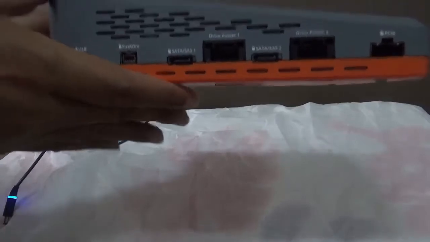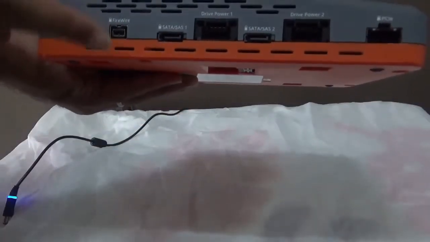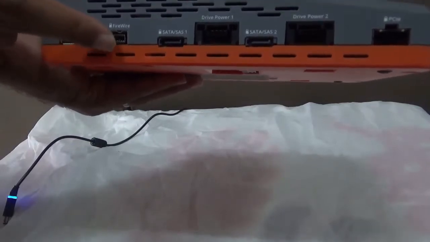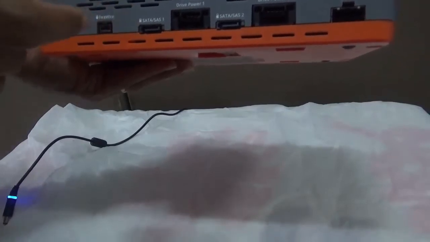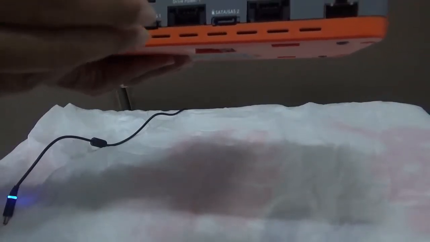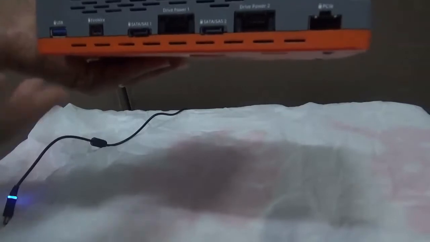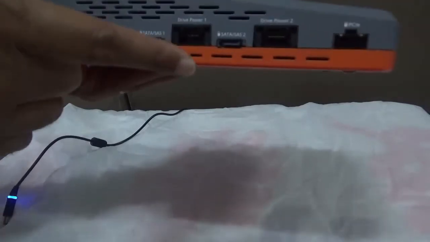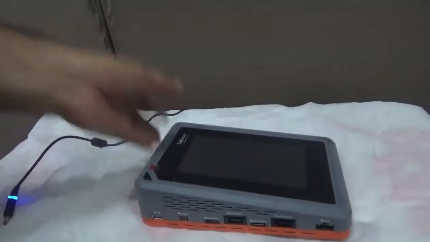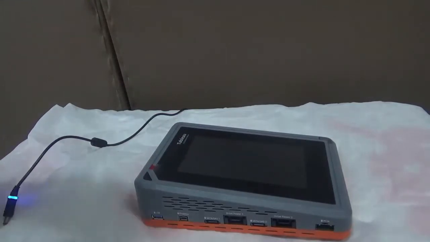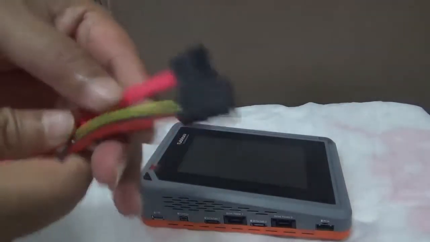And you can also use a connection that is FireWire, or it can be SATA, for example, or drive power connections that you can use to power your suspect's drive from this machine. So the drive power refers to this cable. I'll show you this cable. It's referred to as this cable.